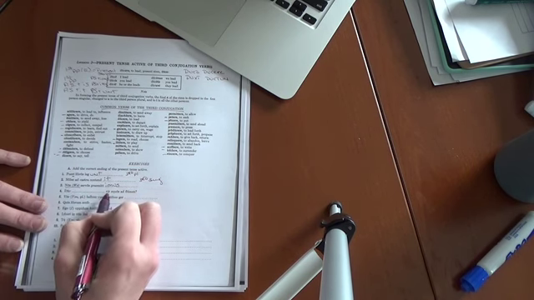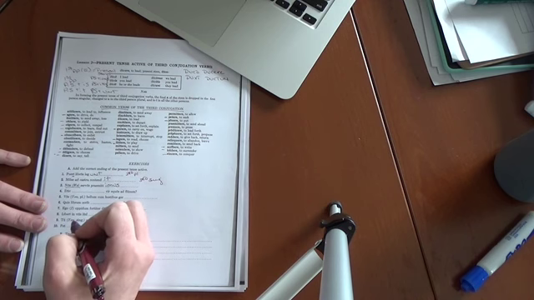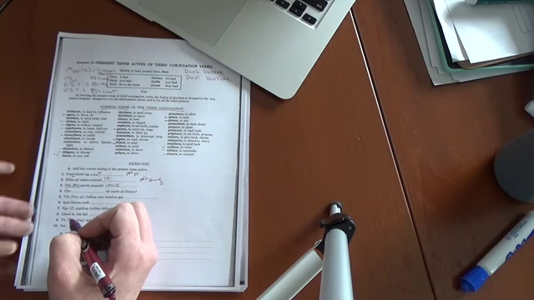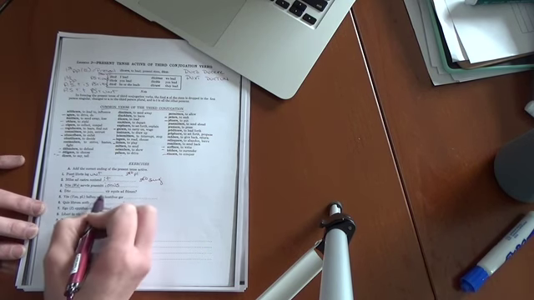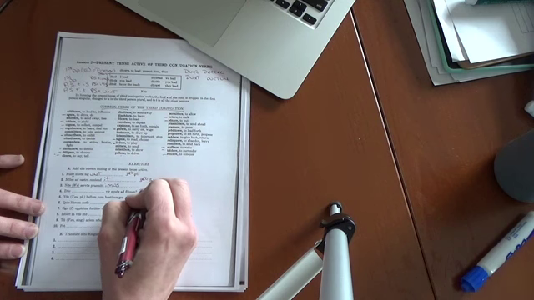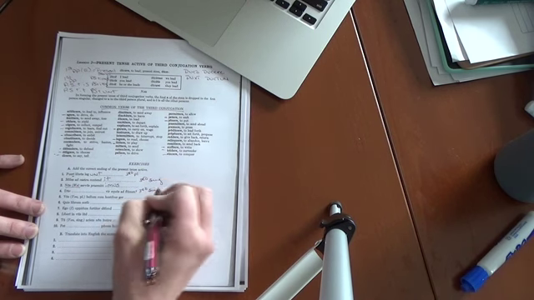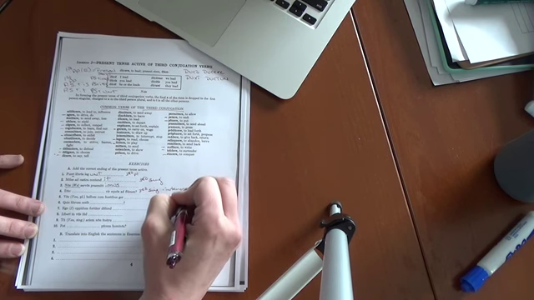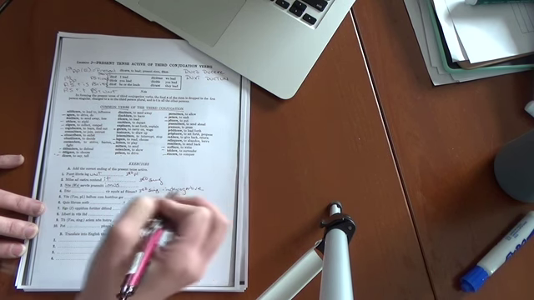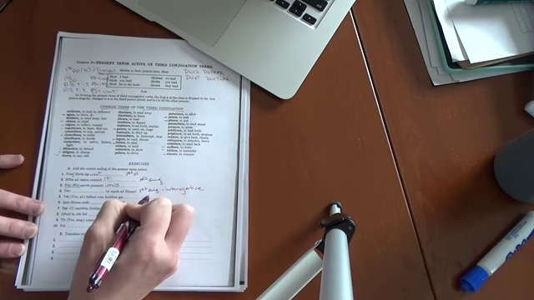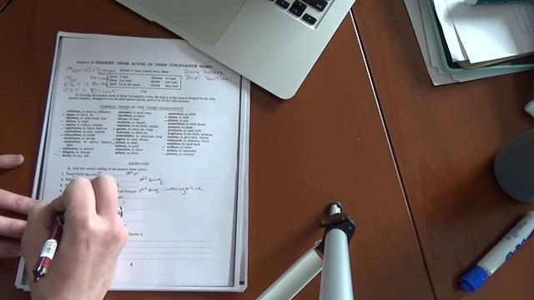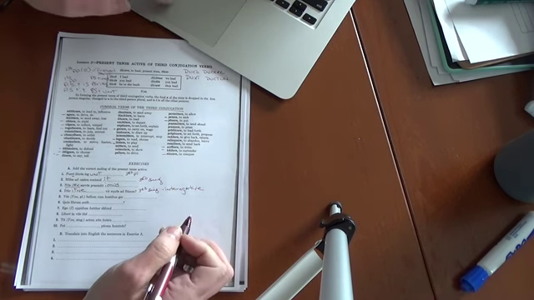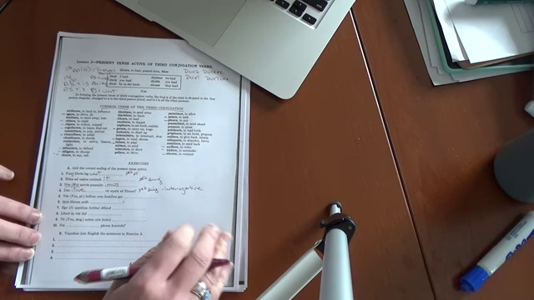Duc- vir equos ad flumen. So it's asking, is the man leading the horse to the river? So I need third person singular, but then I need my interrogative enclitic because it's a question. So third person singular, ducit, ne. Ducitne vir equos ad flumen? Is the man leading the horse to the river?